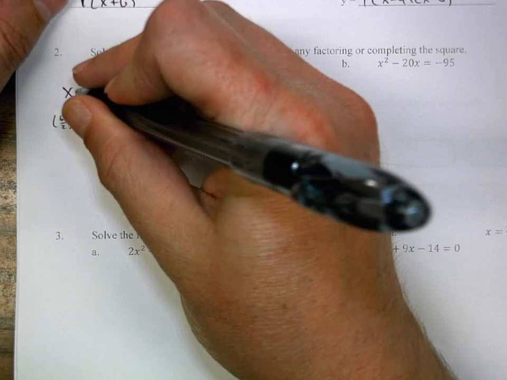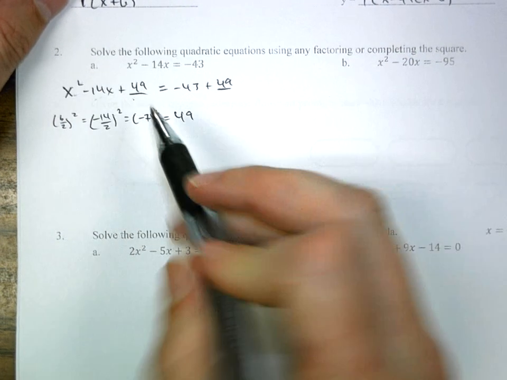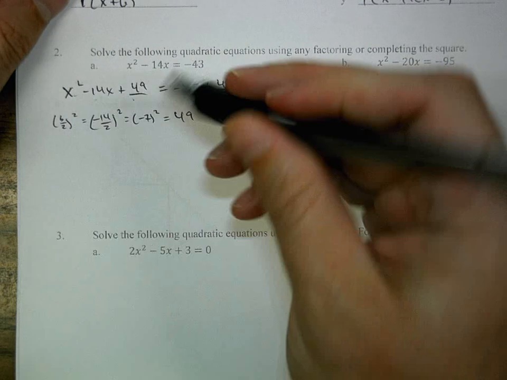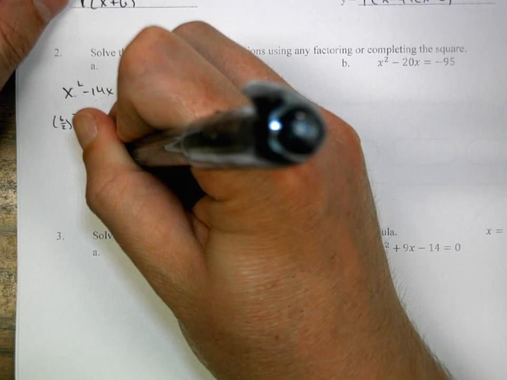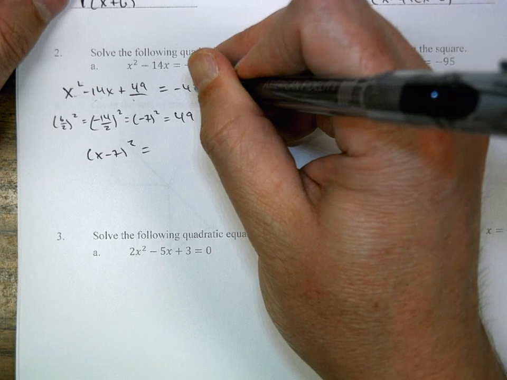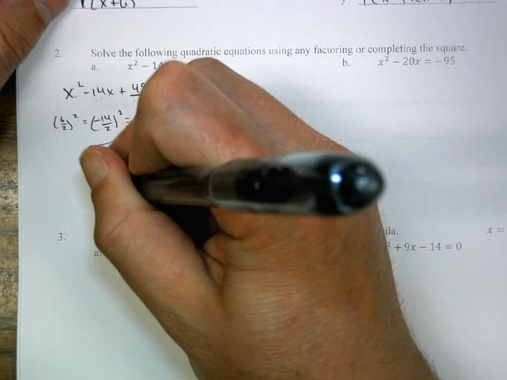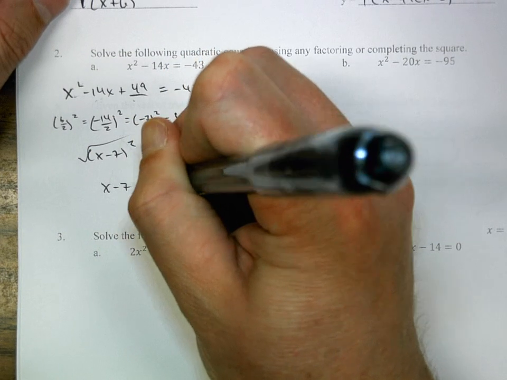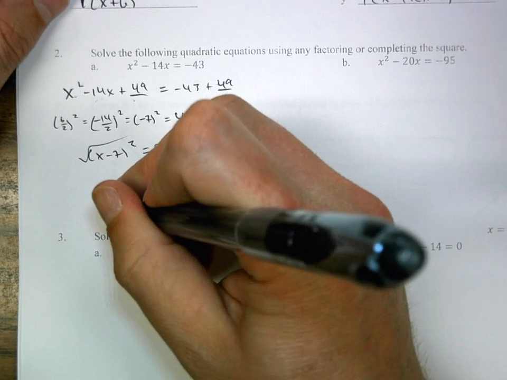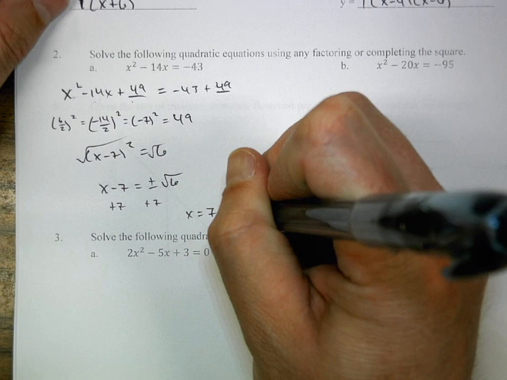We're going to factor this left side. When you cut the -14 in half, that's going to be an (x - 7) squared. And -43 plus 49 gives you a 6. Square root both sides, and x - 7 equals plus or minus root 6. Add 7 to both sides, and x equals 7 plus or minus the square root of 6.